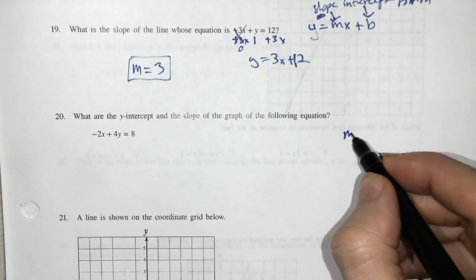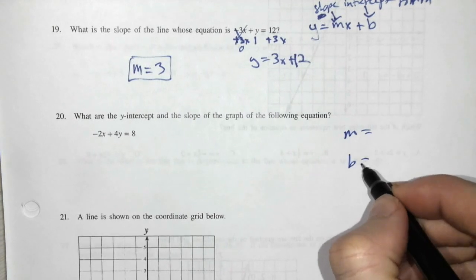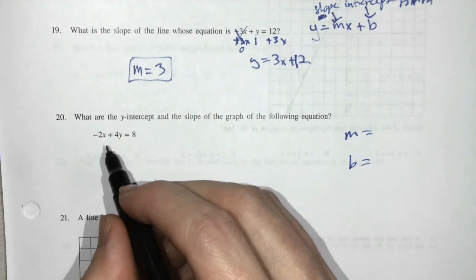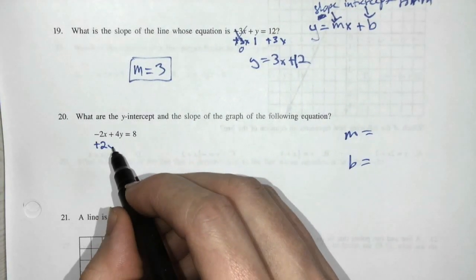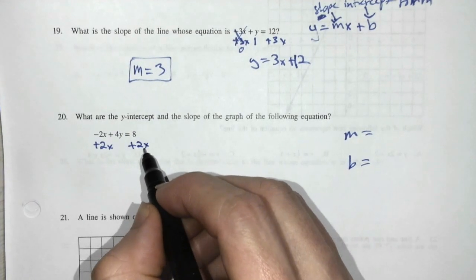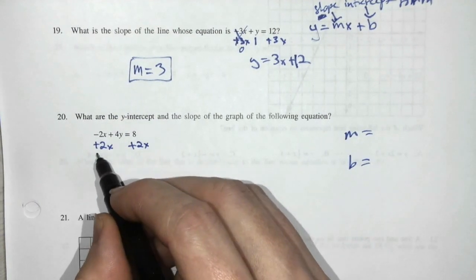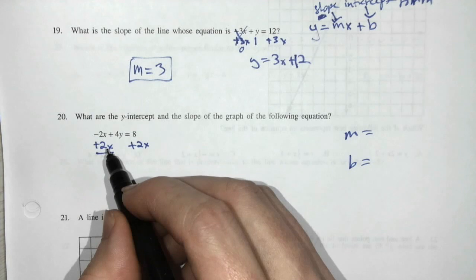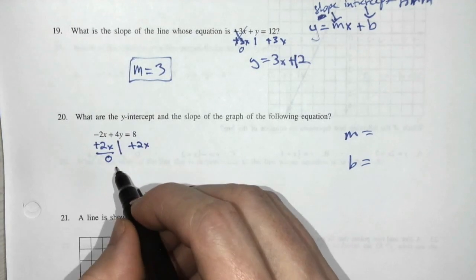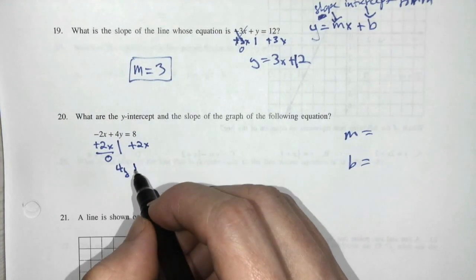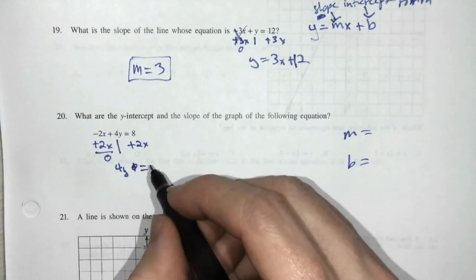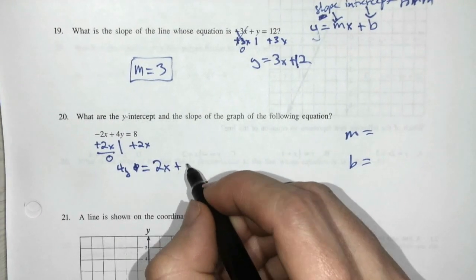So over here we'll put m equals this and b equals that. We're going to solve this for y. Plus 2x to both sides. Why? Because I need my y alone. Negative 2x plus 2x is 0. Bring down my 4y. That'll be equal to 2x plus 8.